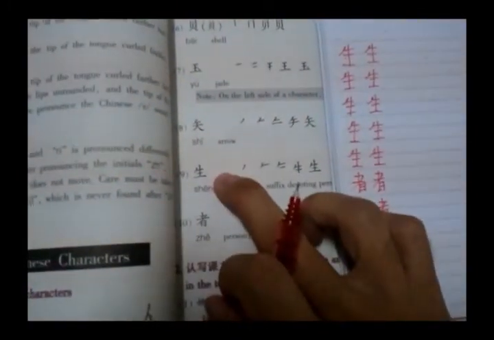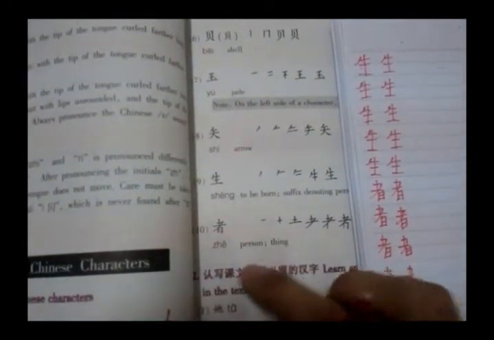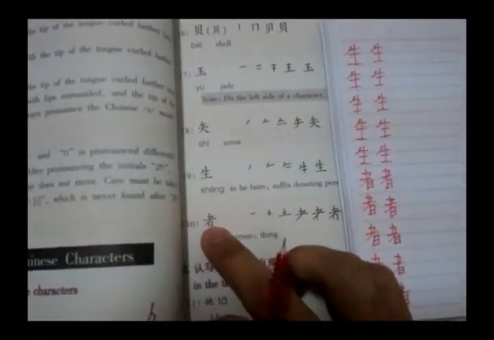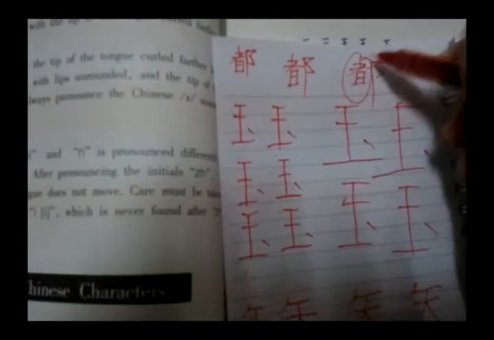Sheng. It says person or thing, but this one is actually a component of this one. We did that yesterday, so that's where you're almost always gonna see it. So how do you write them?